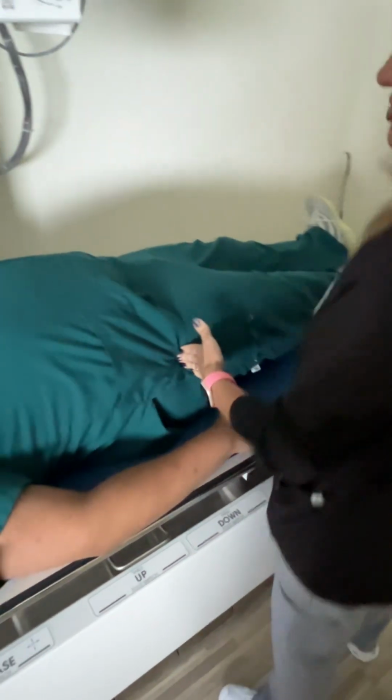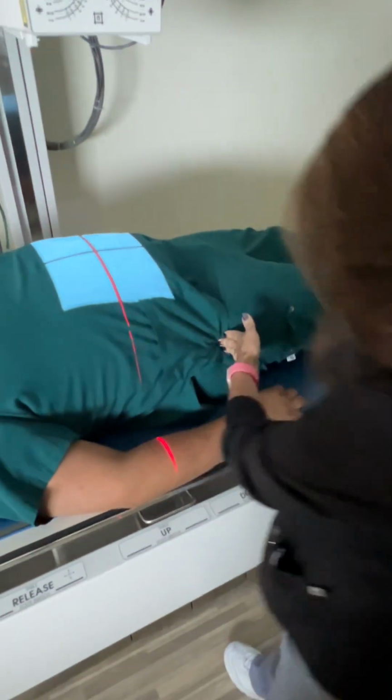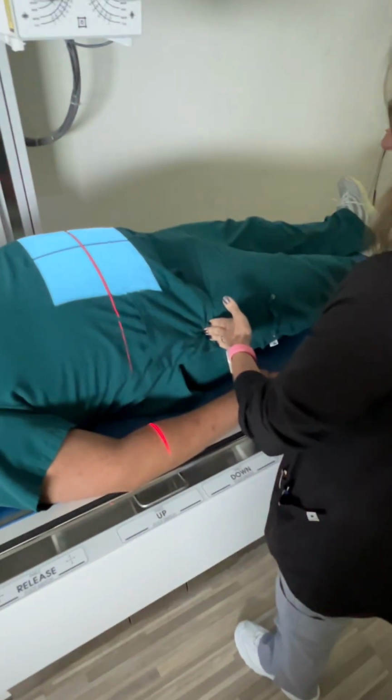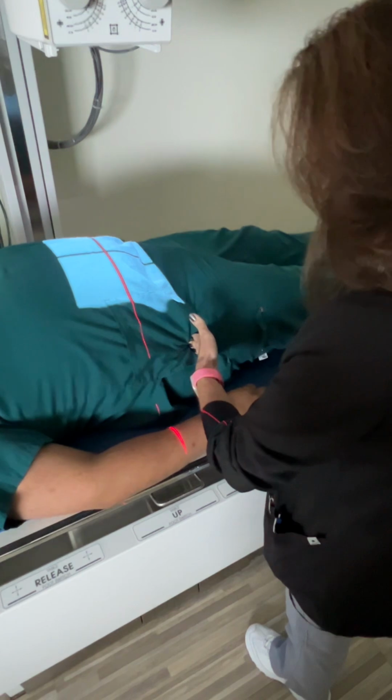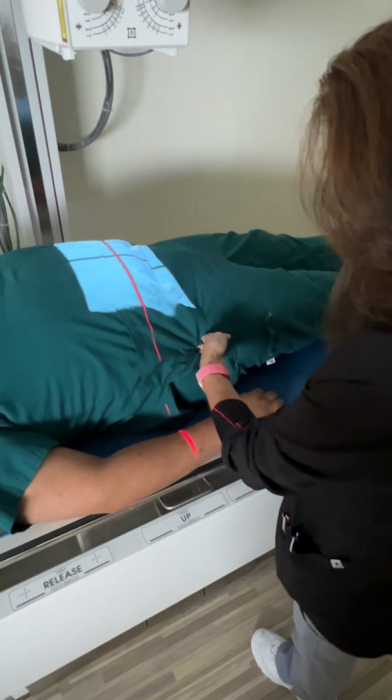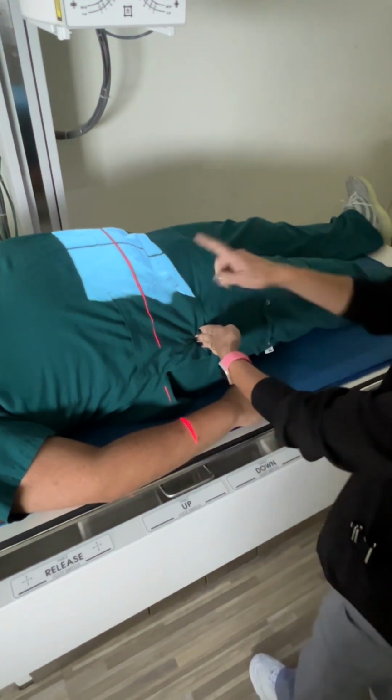There we go. So greater trochanter is right here. So I'm gonna move him so that my light is going to capture. Now it's deceptive.